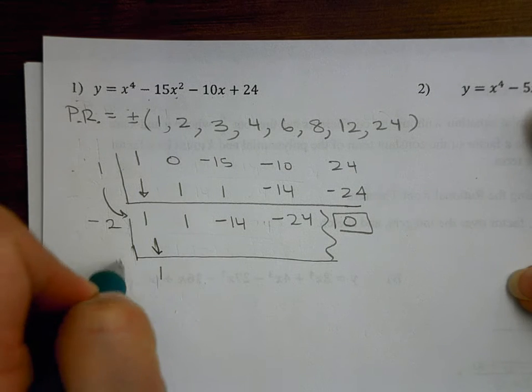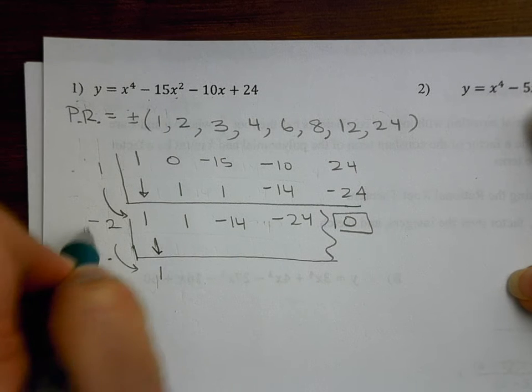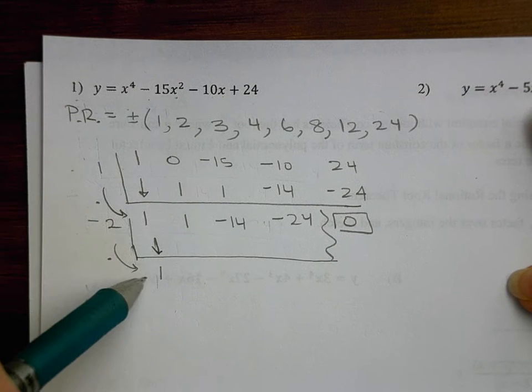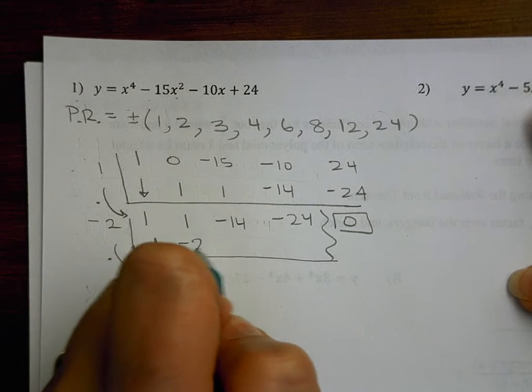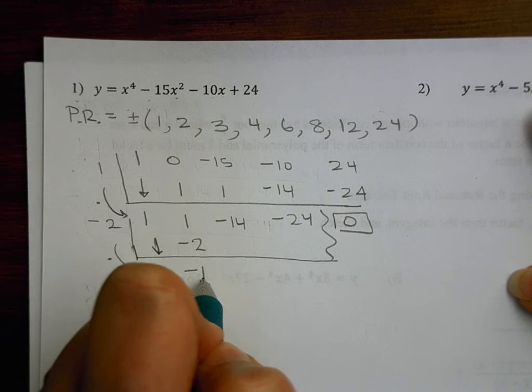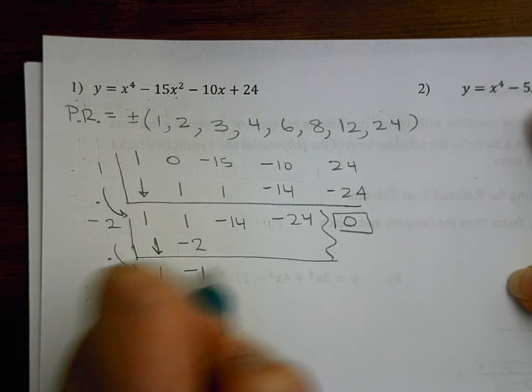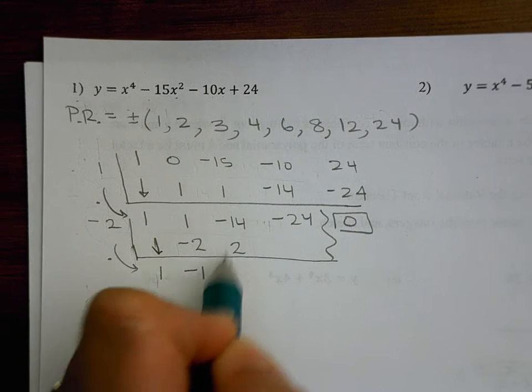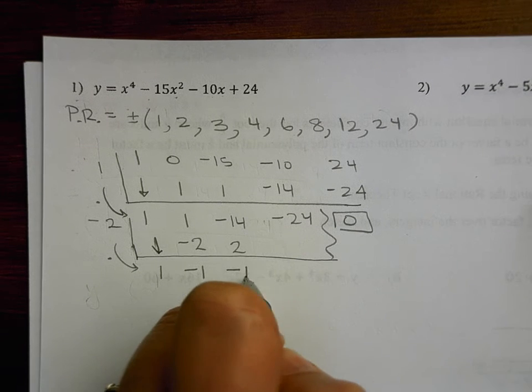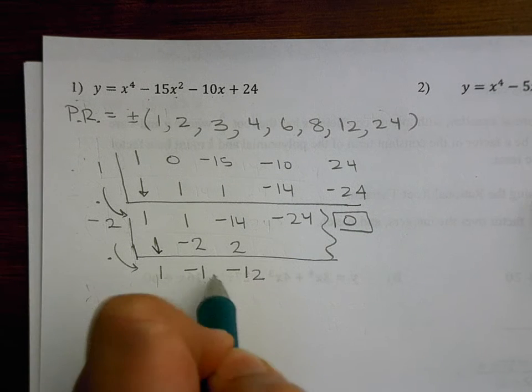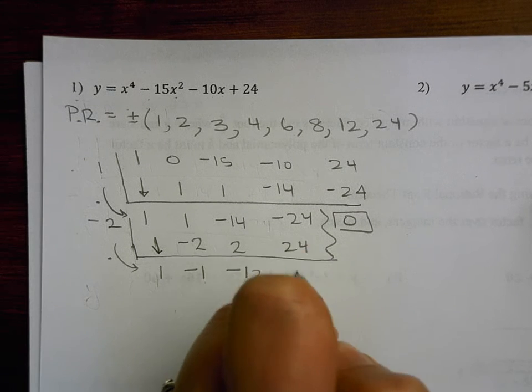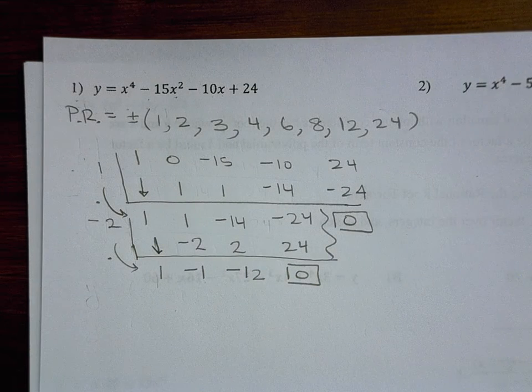So I bring down 1, and then I'm going to multiply everything by negative 2. So negative 2 times 1, and then add these together, and then negative 2 times negative 1, and then add those together, and then negative 2 times negative 12, and then add those together. So then I got a remainder of 0.